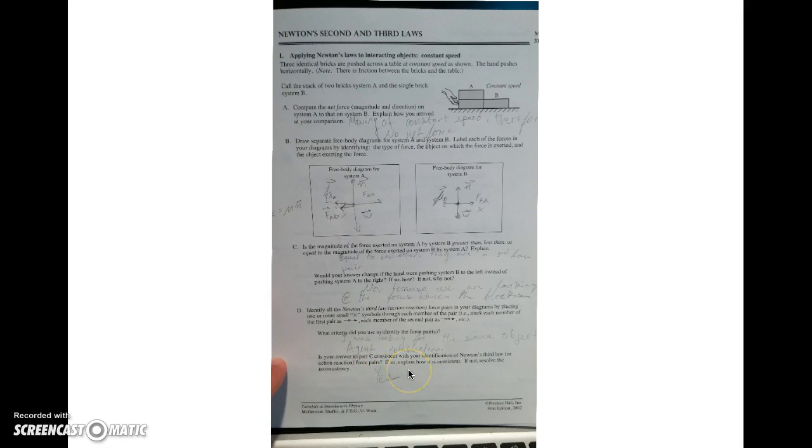Is your answer to part C consistent with your identification of Newton's third law or action-reaction force pairs? And yes, they were, just because I did in fact use Newton's third law in part C. So there you have it.